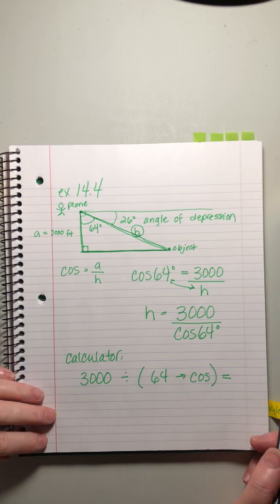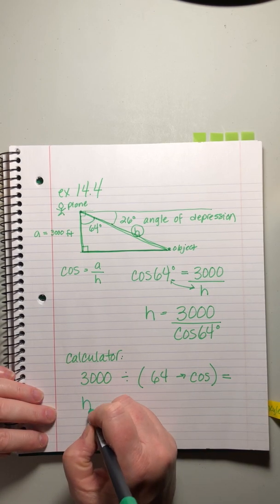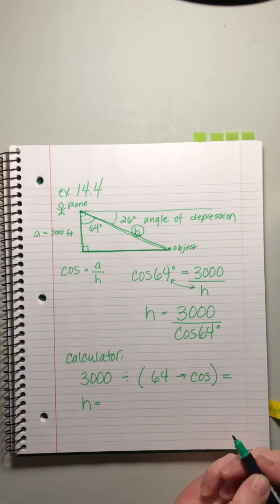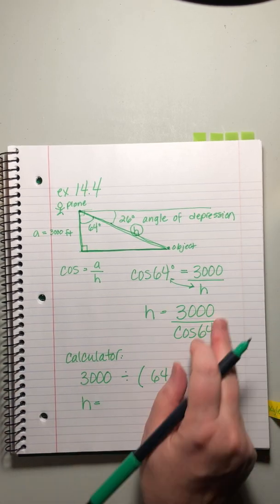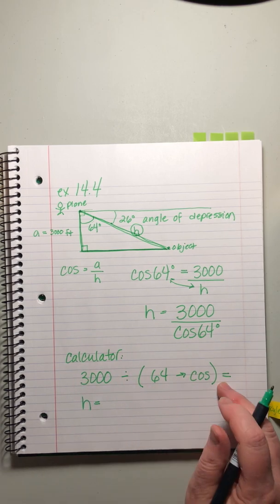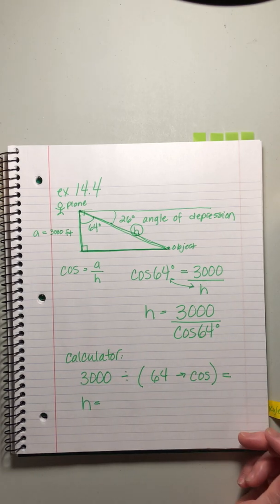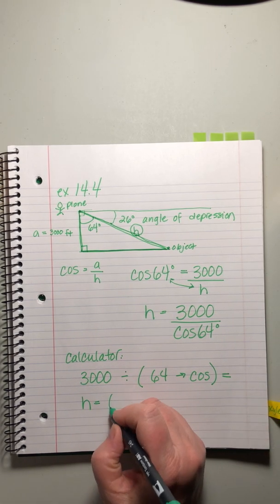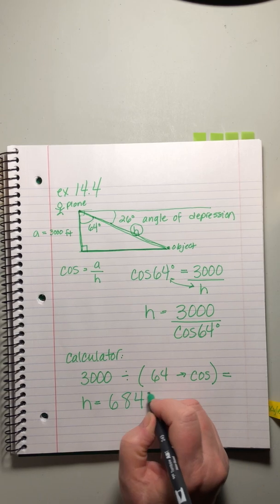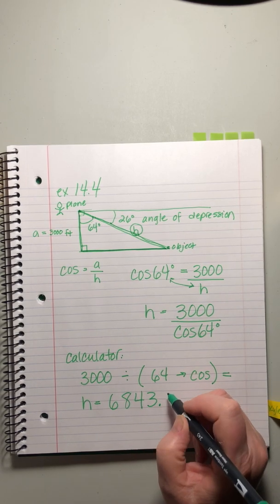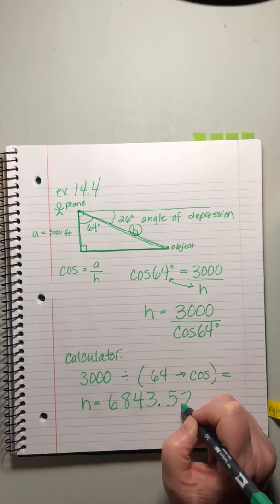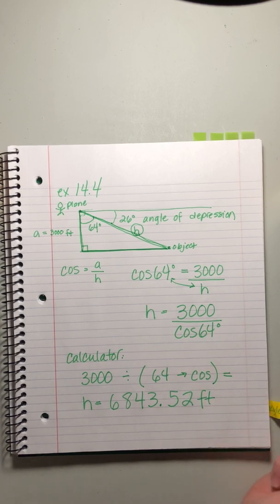And what you should get is H equals, because this whole thing is what H is equal to, right? This is just how we put it in. 6843.52 feet.